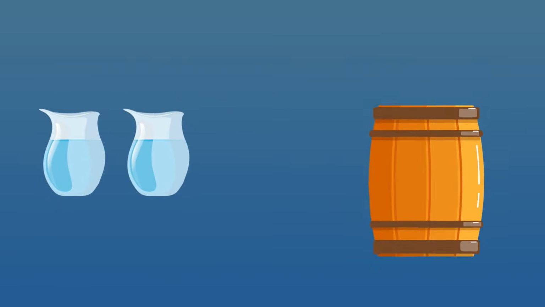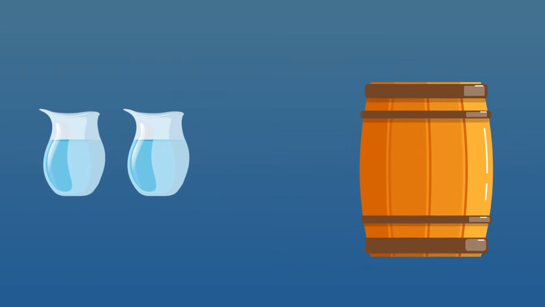There were 2 plastic jugs filled with water. Can you put all the water into one barrel without using any dividers and still tell which water comes from which jug?